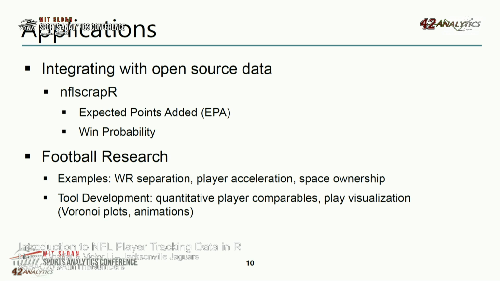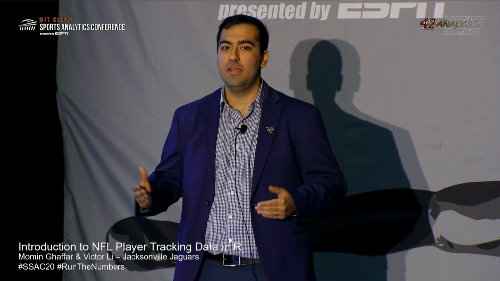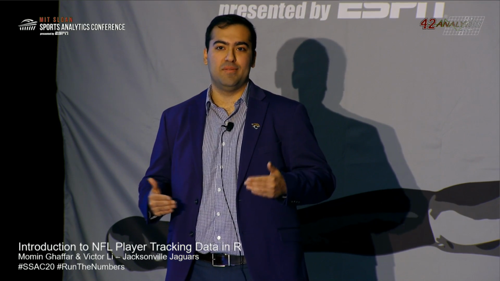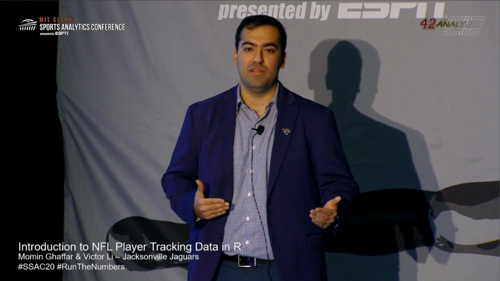And then as far as applications go, and by no means is this the totality of what you could possibly do, there's a lot of cool data. But for starters, you could go into the R package, NFL Scraper, and look at things like expected points added for a particular play, or the win probability for a particular play. You can see what sort of routes or what sort of passes give rise to higher amounts of expected points, or types of win probability swings as a result of this sort of execution of teams.